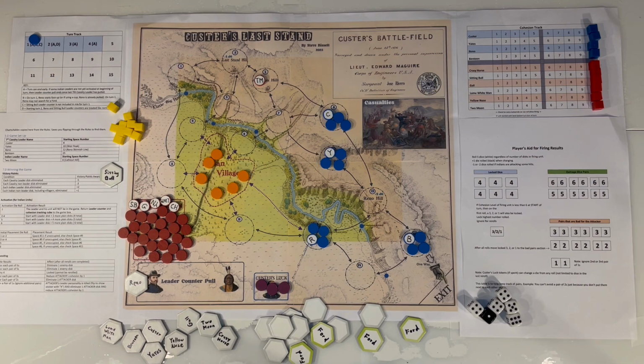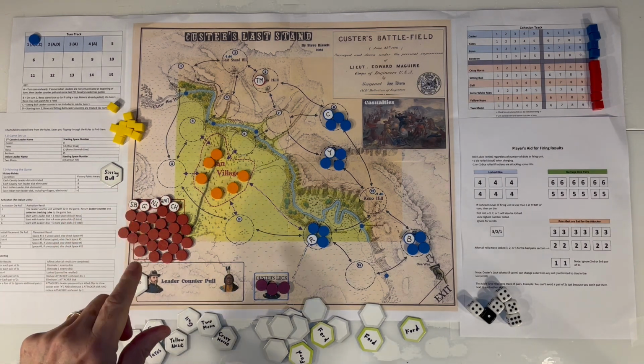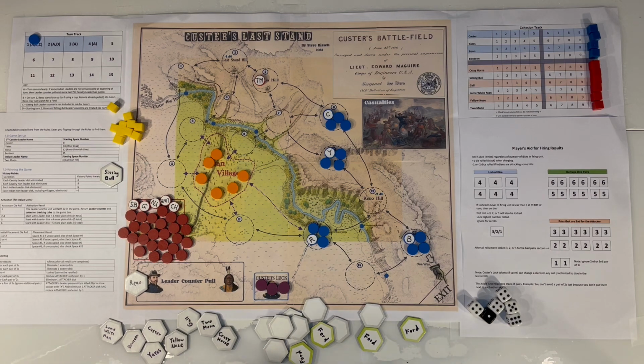So in this video, I am going to show basically the setup that is used for my game, Custer's Last Stand 150-year Commemoration. This game is listed on Board Game Geek, and more importantly, there's a Facebook group called Steve's Game Design Diary. You can join that if you're interested in playing.